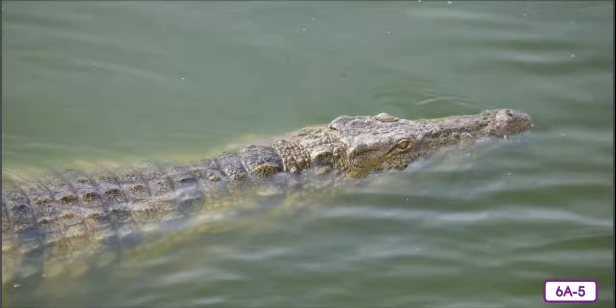Looking like very large lizards, crocodiles make their homes in tropical climates and are often seen floating like logs in the water with only their nostrils, eyes, and ears showing. Like Anna, they are nocturnal hunters, hunting at night. Crocodiles have the most powerful bite in the entire animal kingdom and are fierce hunters living off fish and small mammals. Some live to be more than 100 years old.